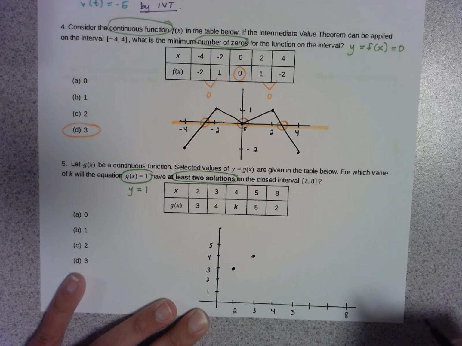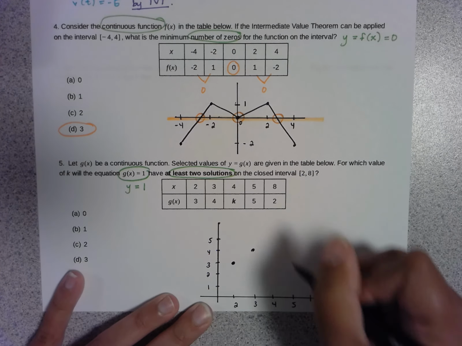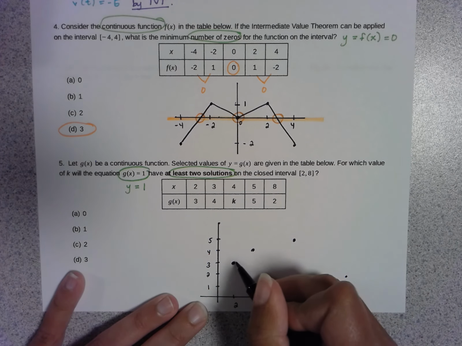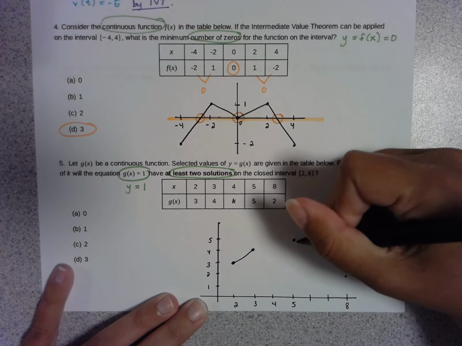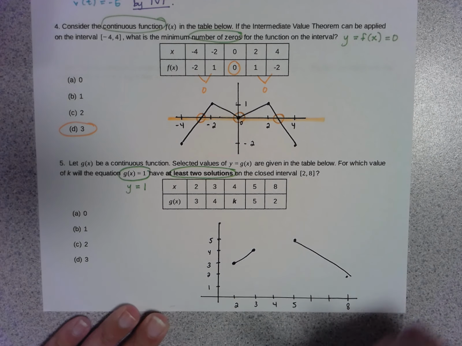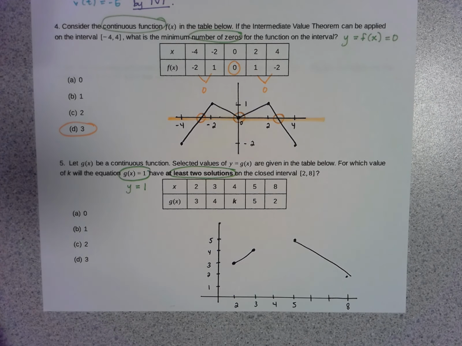We don't know what the y value is for 4, but we know that (5, 5) is on the graph and (8, 2) is on the graph. So we know for sure we can connect these dots and these dots. The question is, where does this point at 4 go? One of our potential candidates is 0.